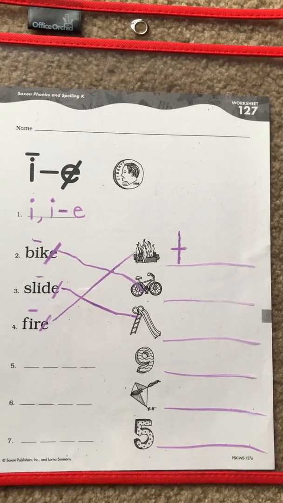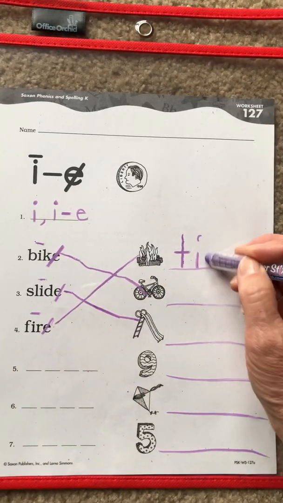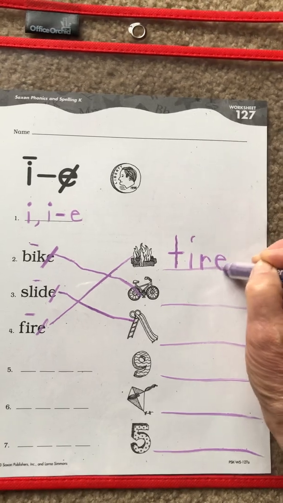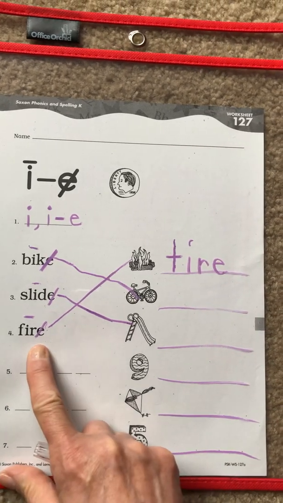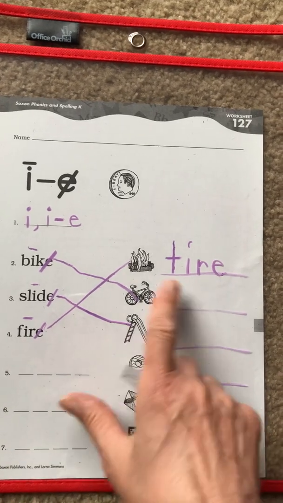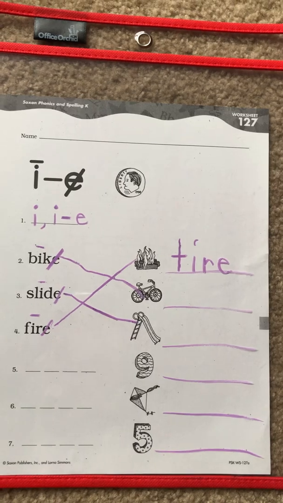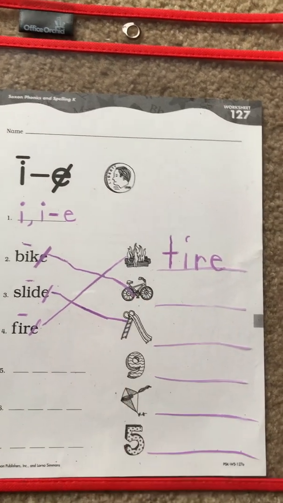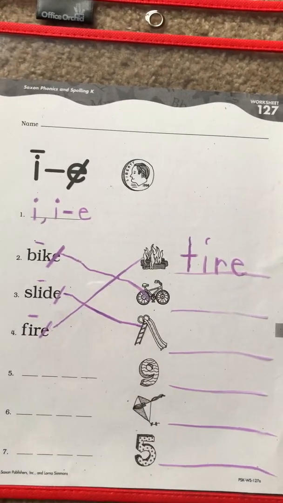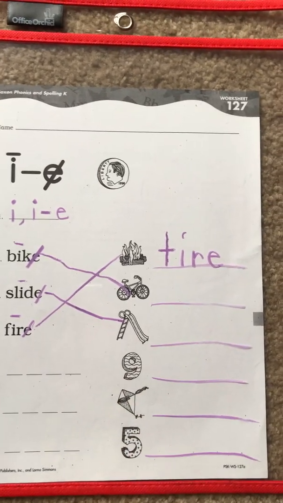Did you figure it out? Yes, I'm going to put the I-R-E. What is our new word? Tire, fire. Tire, fire. Good. Okay, now we have our bike. Bike. Did you think of something that rhymes with bike?